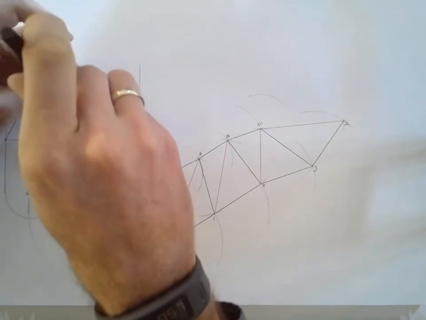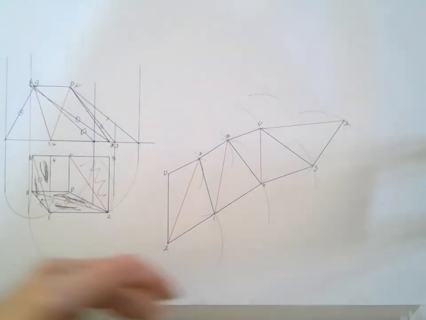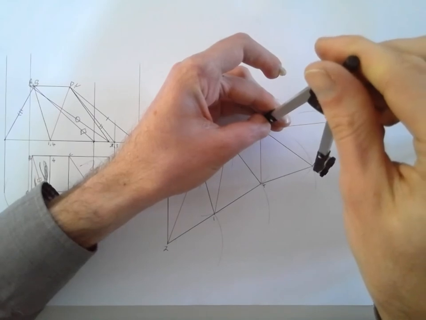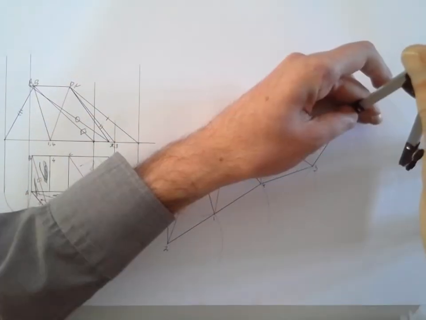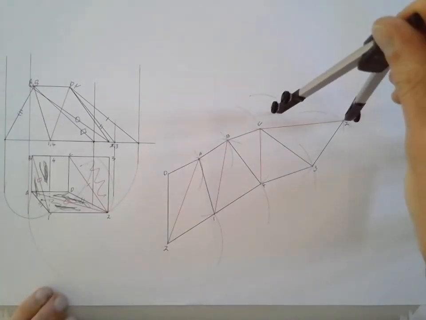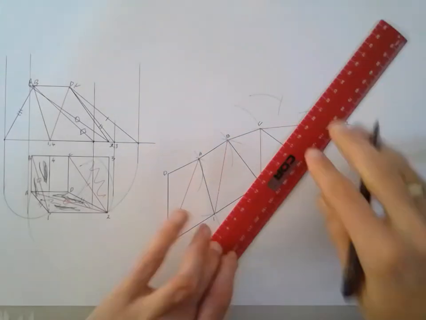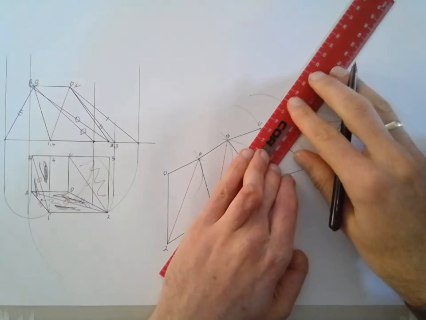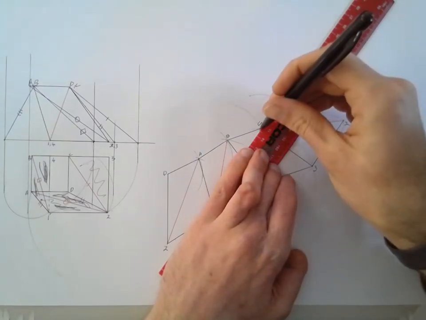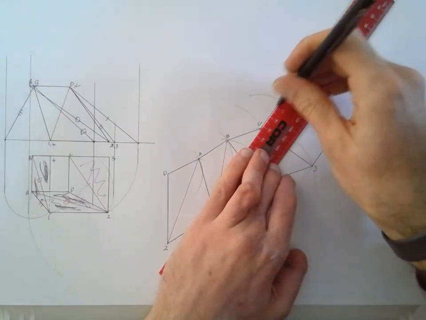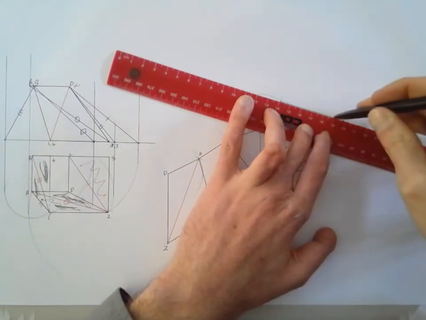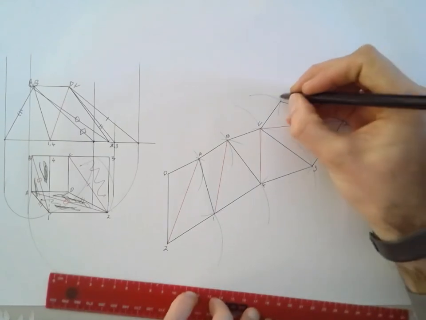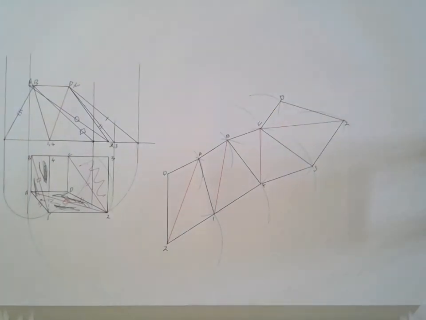Open up our compass, place that onto point C, sorry, not onto point C, onto point 2, make an arc, join those 2 lines up, and then the last 2 points, and that should now be point D and give you a complete development.